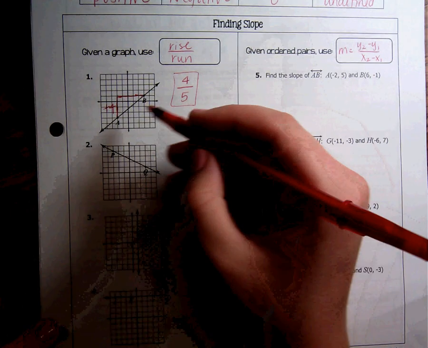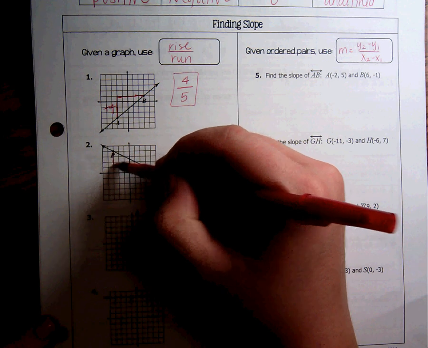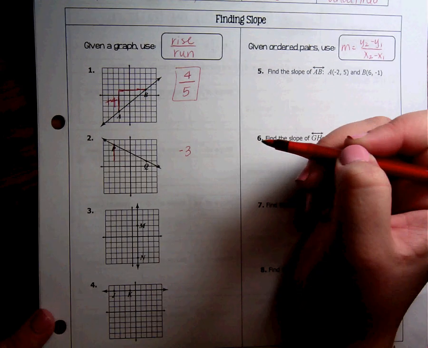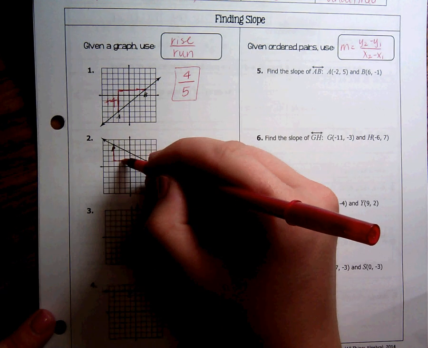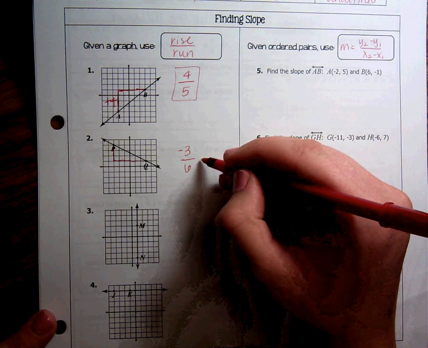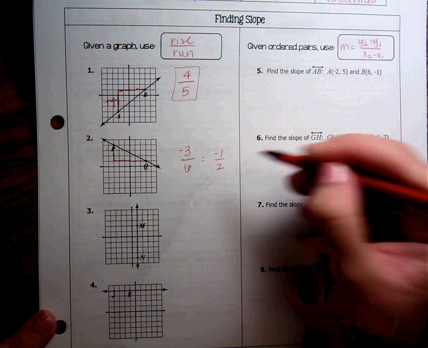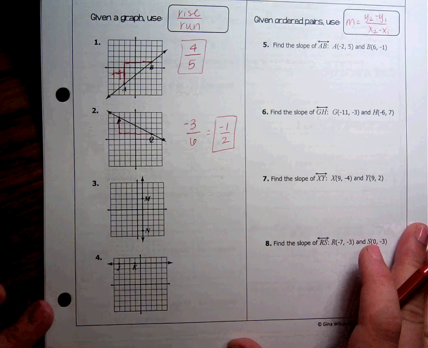From P to Q, you start at your left dot and you go down 1, 2, 3. So that's a negative 3 since you went down. And then you run 1, 2, 3, 4, 5, 6 to the right. And we always simplify our slopes, so make them as simplified or reduced as possible. So that slope is negative 1/2.